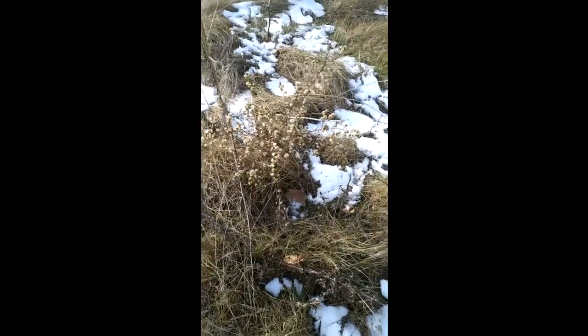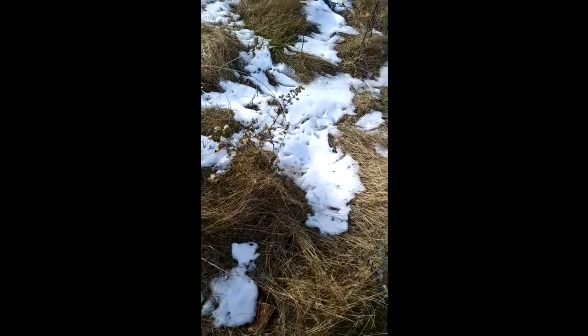Looking around flowering plants is a good spot to look for praying mantis egg cases, also known as ootheca.